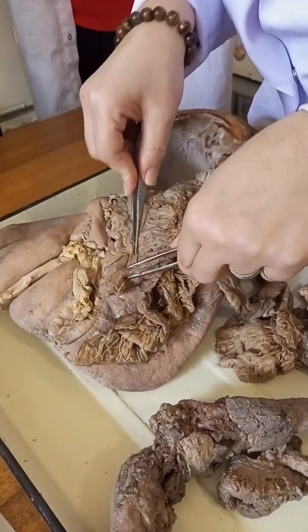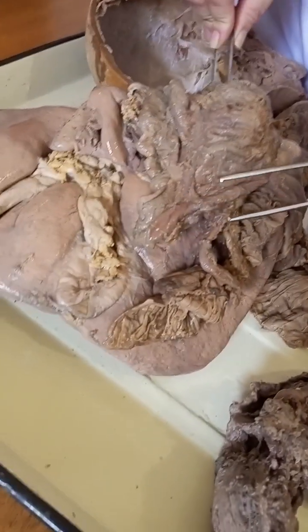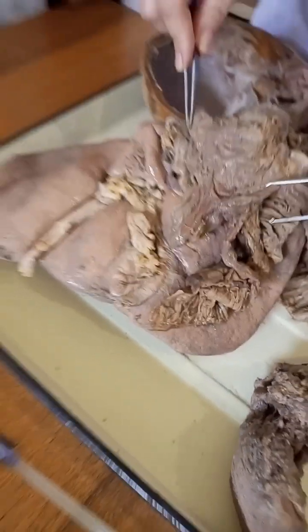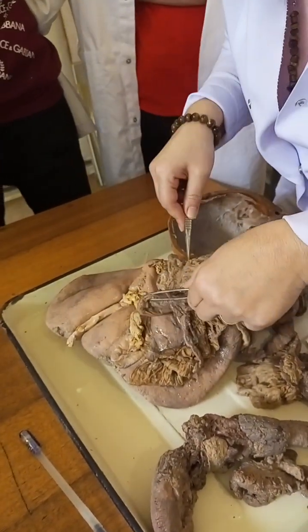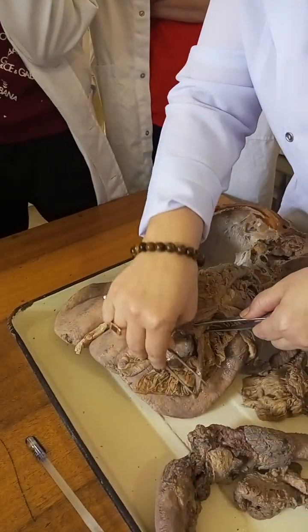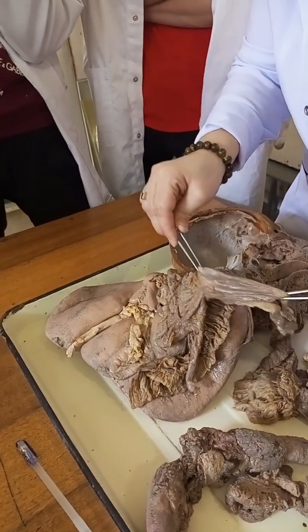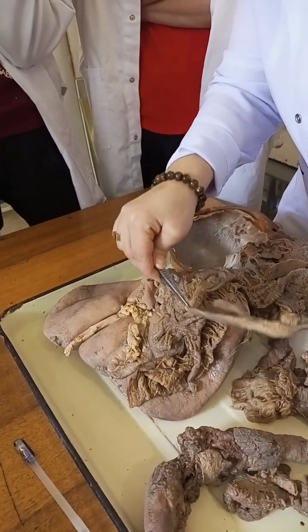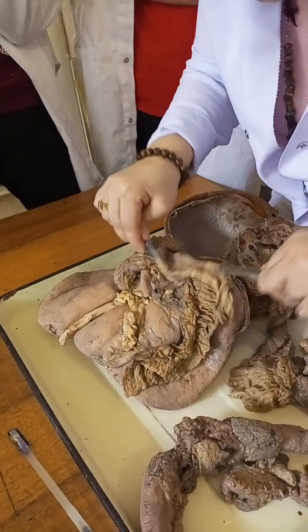There is visible, look, tenia. You can see tenia coli, and there are three types of tenia, as you remember: tenia libera, mesocolica, omentalis. And from the medial inferior angle starts the vermiform process, right? It is the vermiform process.